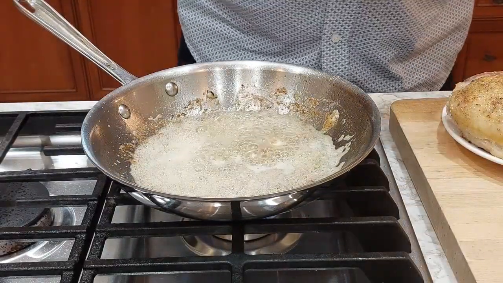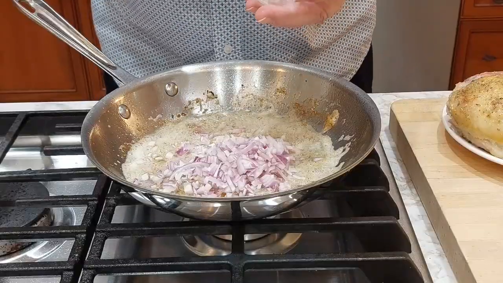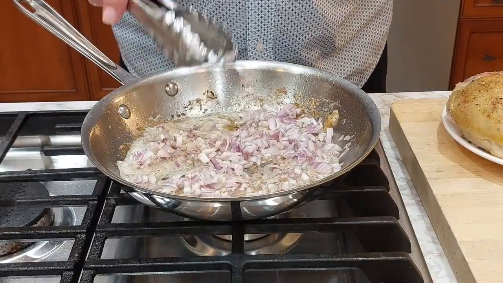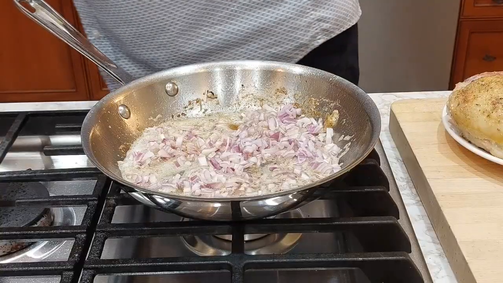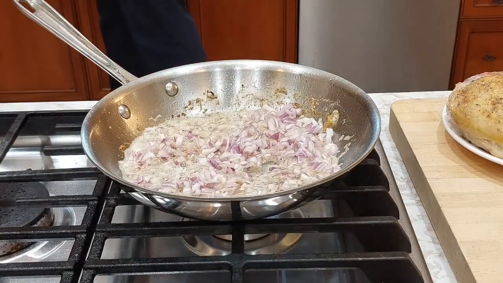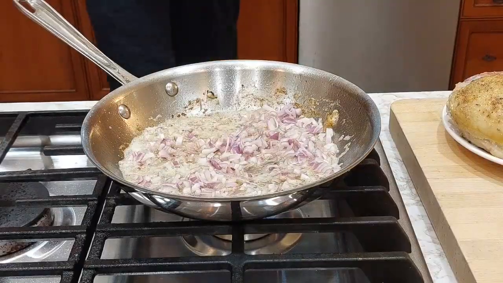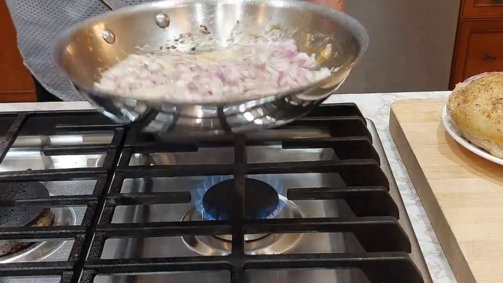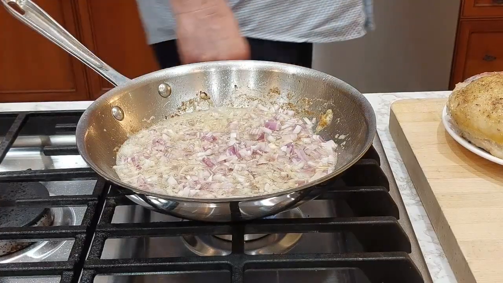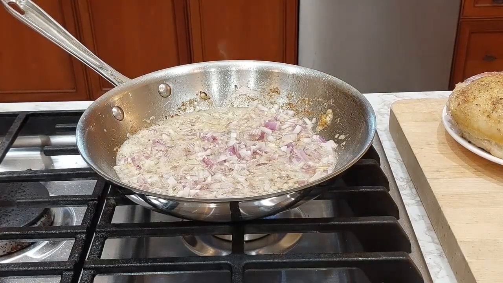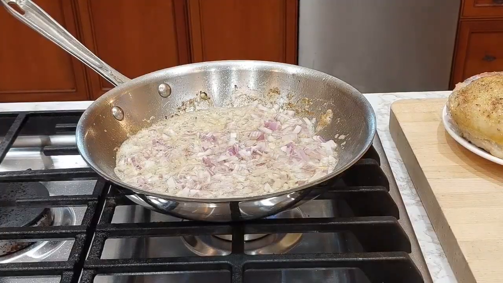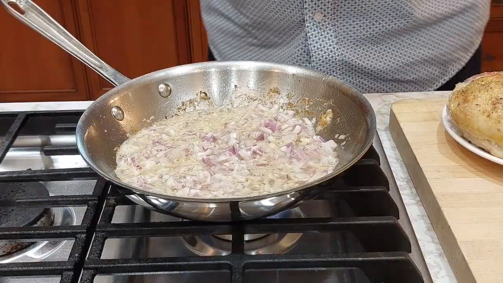All right, our butter's melted. Our shallots in here. One of my favorite smells. Onions sauteing in butter. People have come into our house and said, "What is that smells so good?" Onions sauteing in butter. Or olive oil, but butter adds an interesting quality.